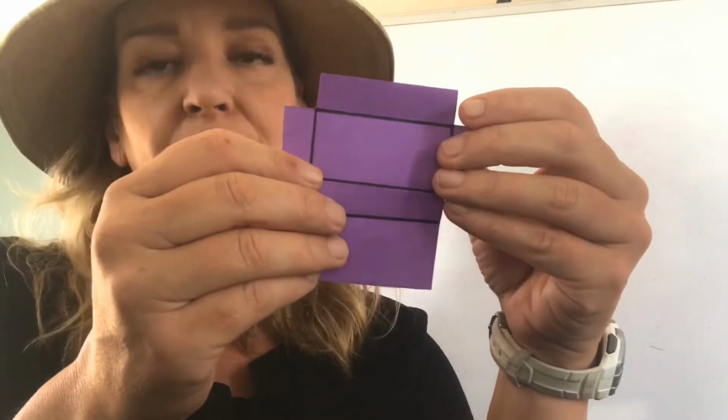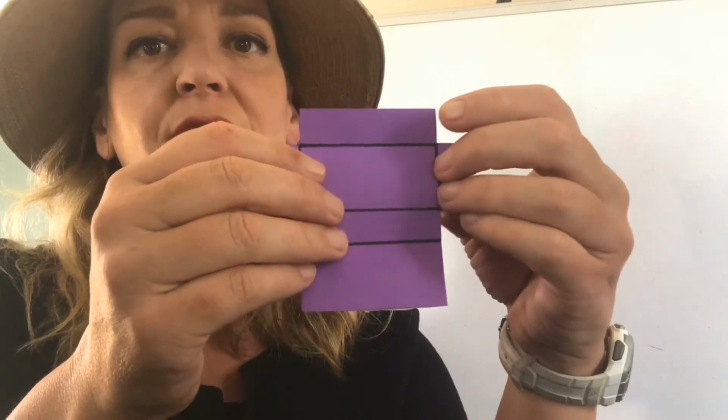I would like you to look at the other nets, but you don't have to make them. Just know that they exist because I know you guys are working on your project.